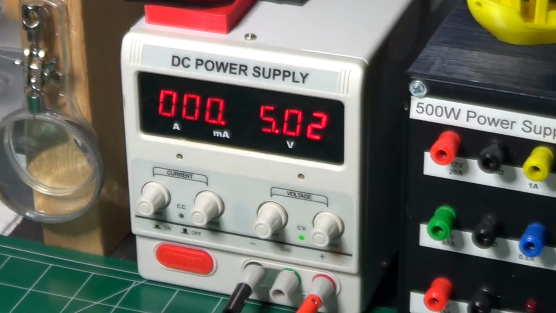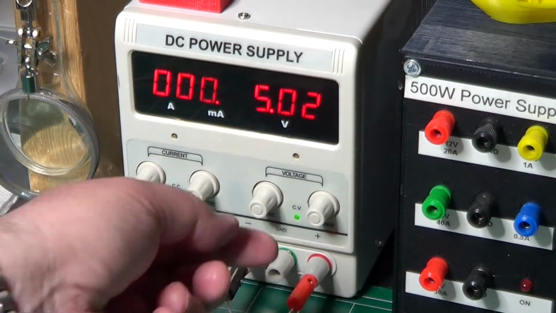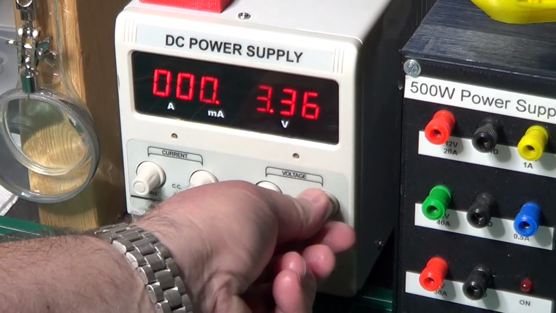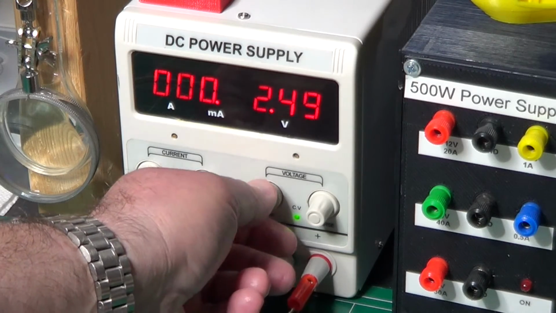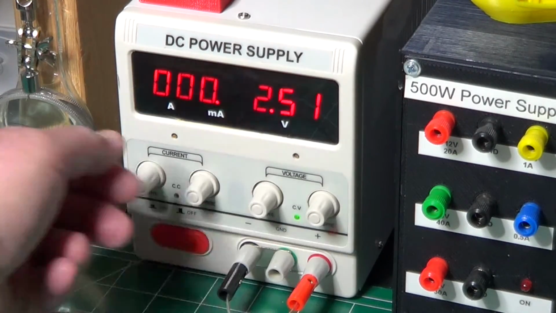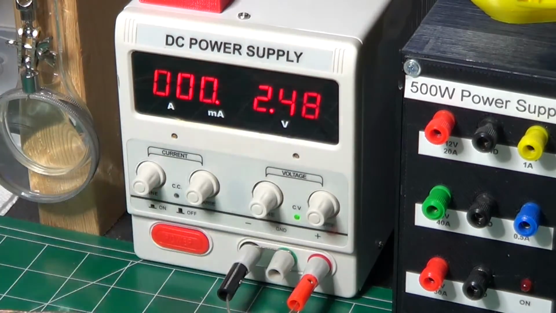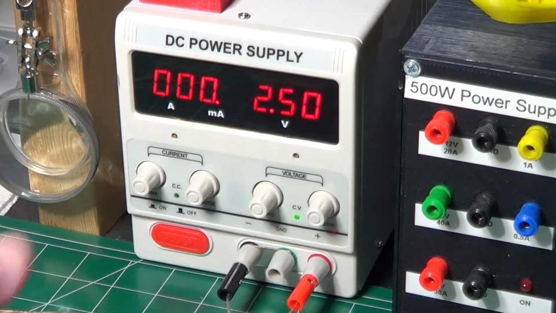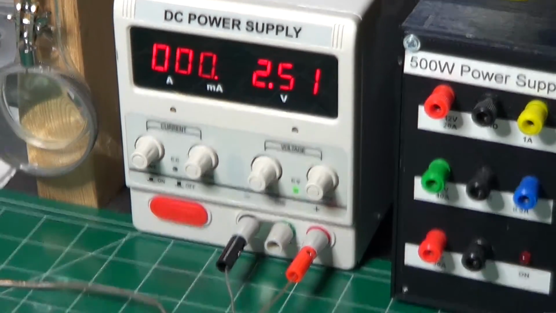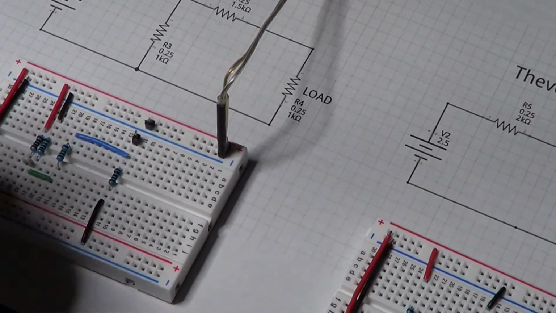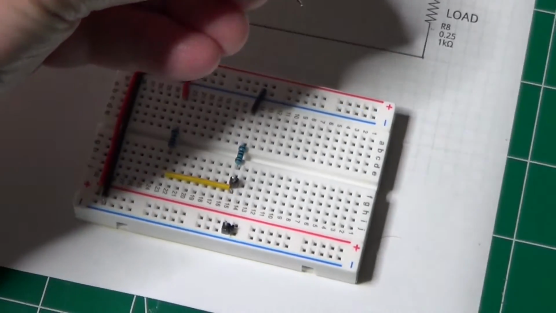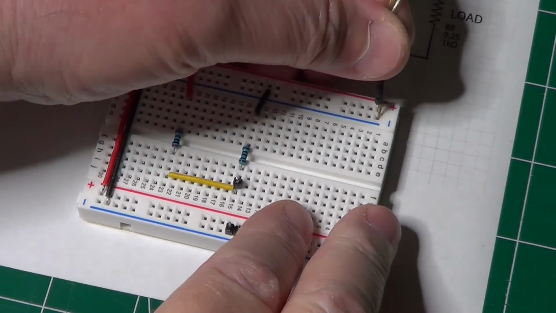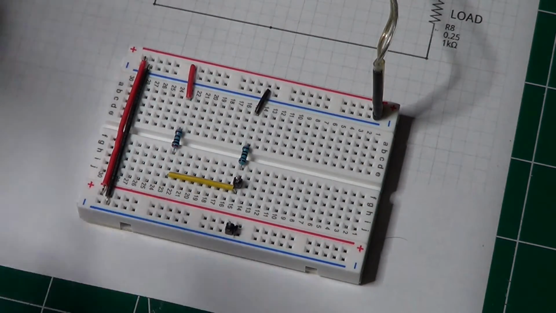Now let's change this to 2.5, since that is the equivalent voltage. Okay, so now I'm gonna move power from here to this other circuit over here. Let's check the power supply.